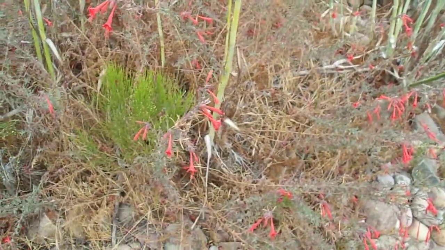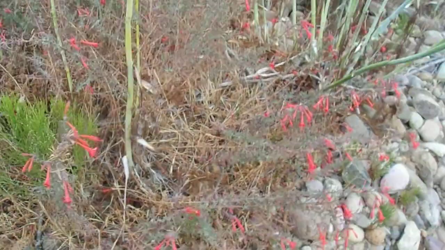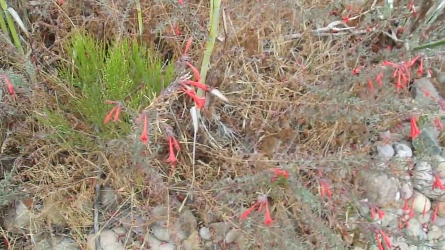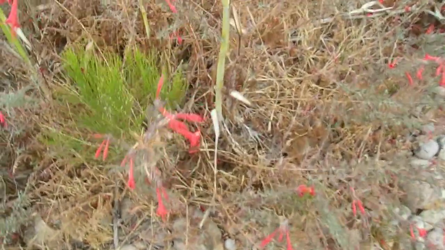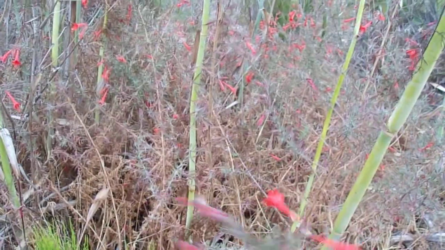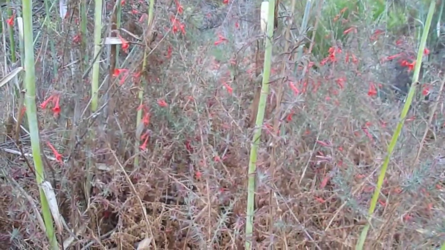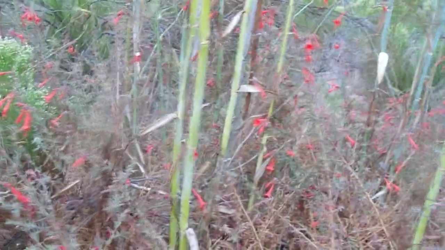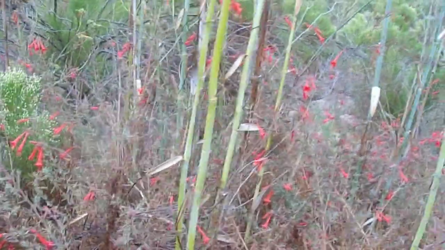Sometimes the flowering period on this plant can last quite long. Sometimes they'll start as early as midsummer and they'll last for a couple months. And then the fruits are these little capsules that split open, and you get these little fuzzy seeds that come out of them. Right now it's a little early for the seeds, but come later.